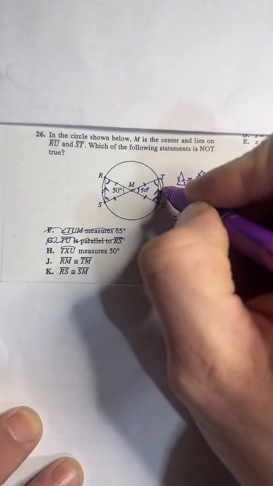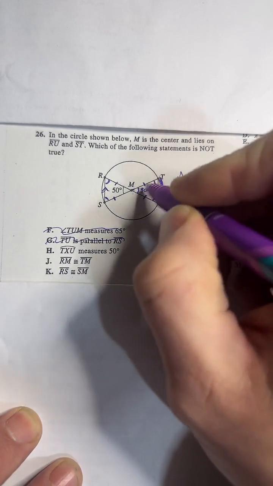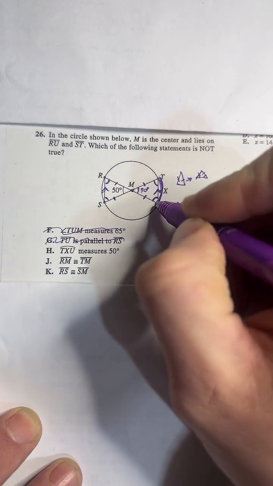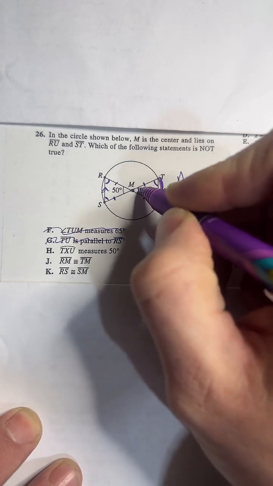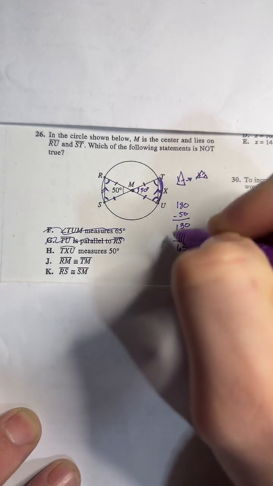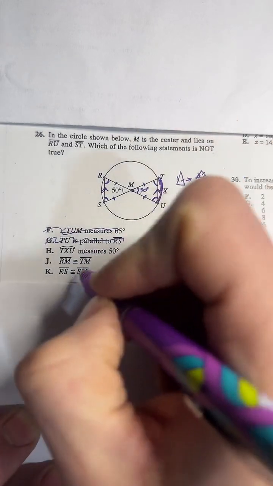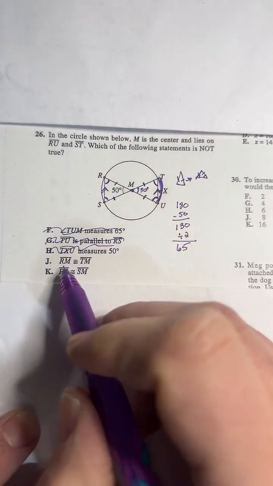This is correct. So when you have points on a circle like this, and then they join an angle here at the center, this angle measure is going to be equal to the arc measure. Okay, so the arc measure is a proportion over 360 degrees. So this would be 50 degrees. So that one is true.